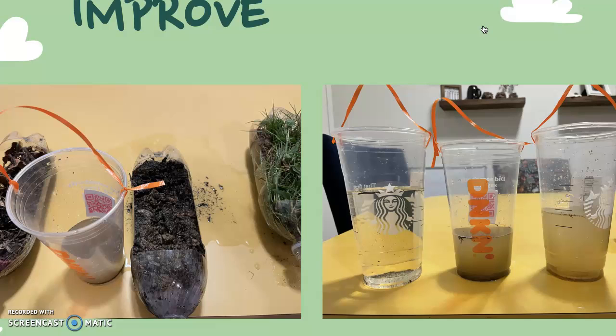On the right-hand side is the cup that was draining, or the water that was draining through the grass. Looking at this, I went back and rewatched the video of the gentleman who did the same experiment, and looking at his bottle that had grass in it, his grass was much deeper in the bottle. So really the water was draining through the grass, the roots of the grass itself.